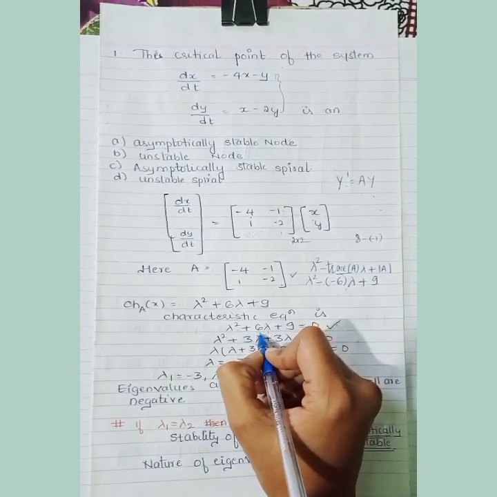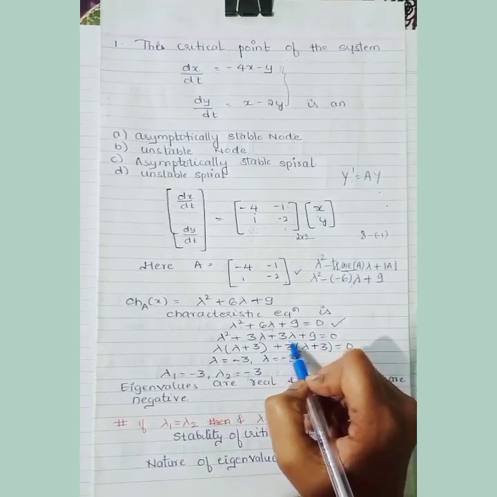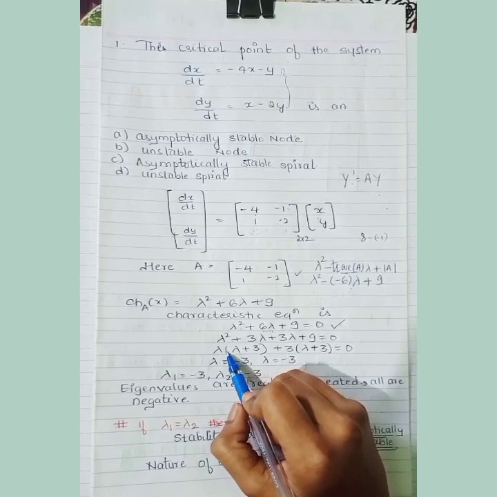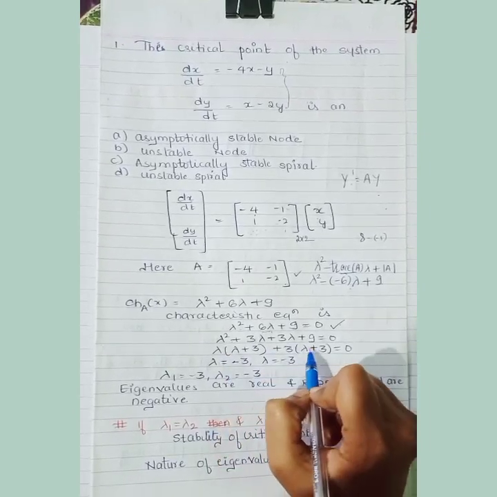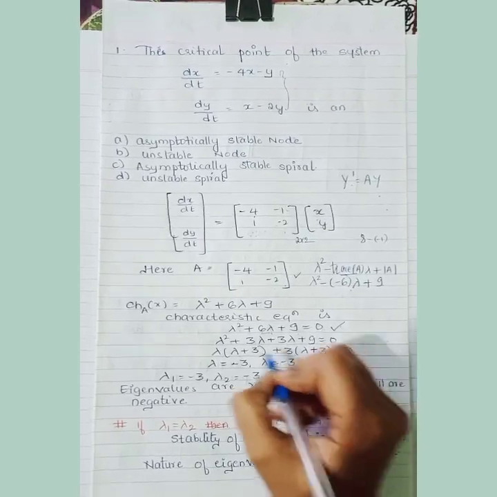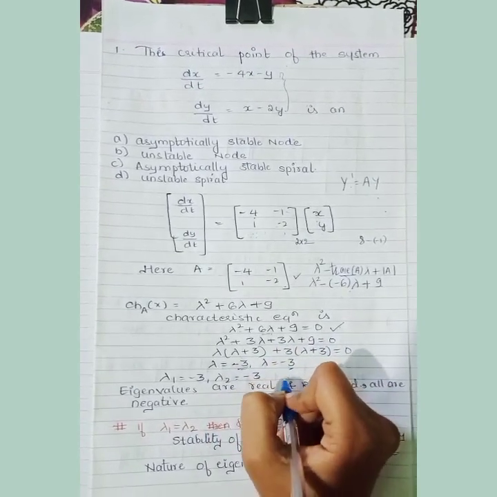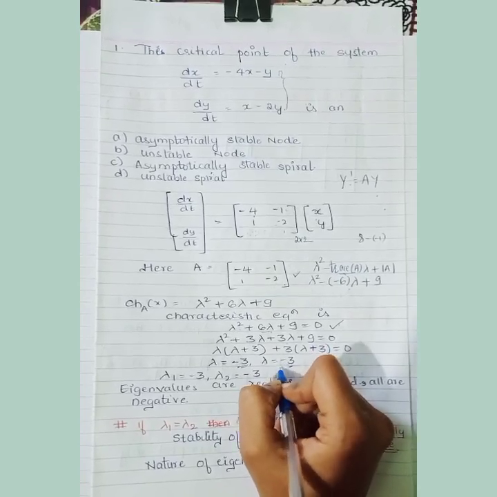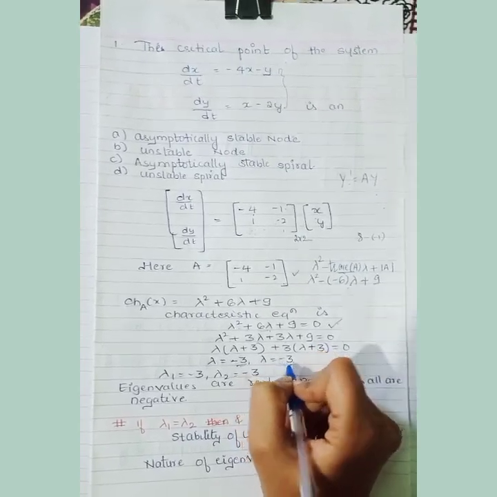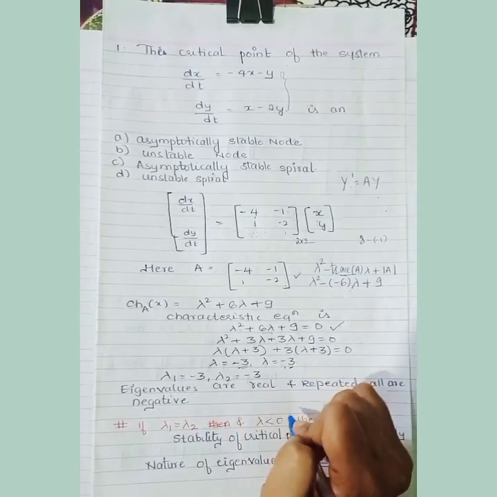Now factorize the 6 lambda, it will become lambda squared plus 3 lambda plus 3 lambda plus 9. So you are going to get (lambda plus 3)(lambda plus 3) equal to 0. If you equate it, you are going to get the eigenvalues, that is -3 and -3. It means here I got repeated eigenvalues, but they are real. The eigenvalues are real and they are negative also, and they are repeated, right?